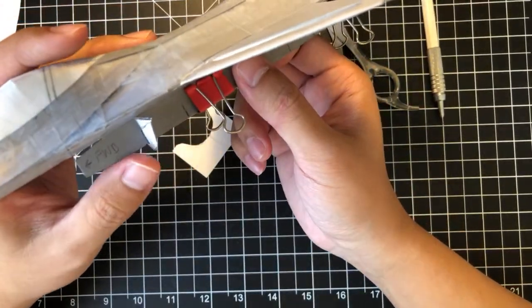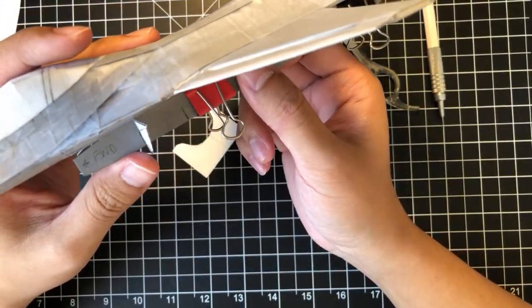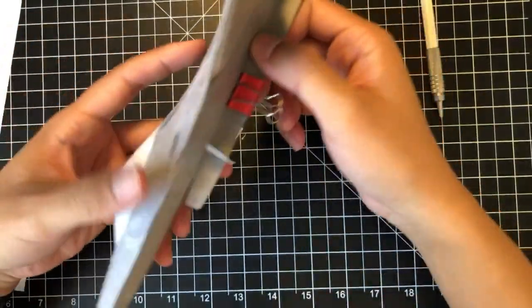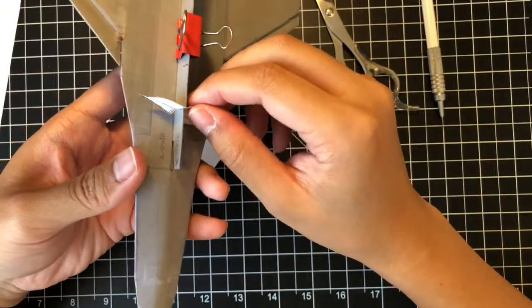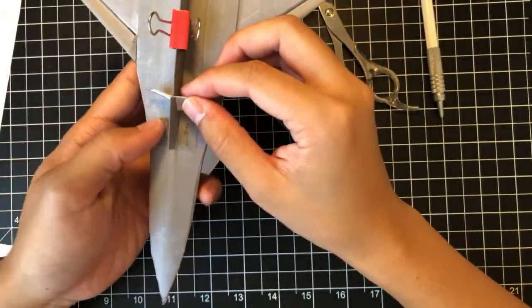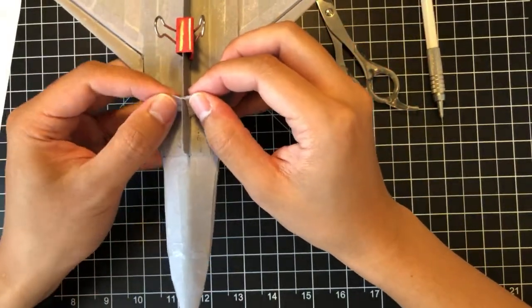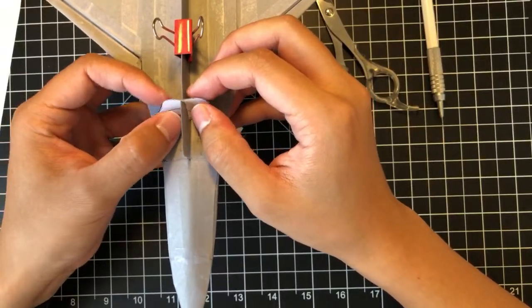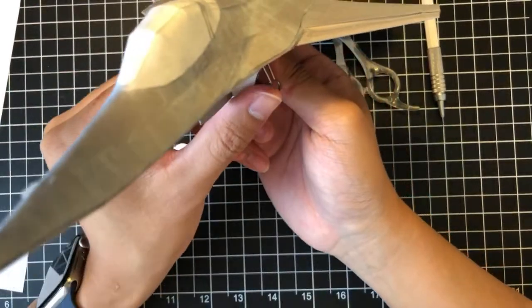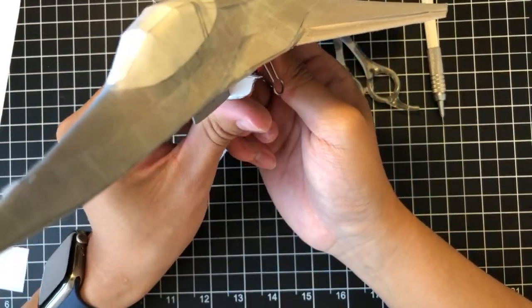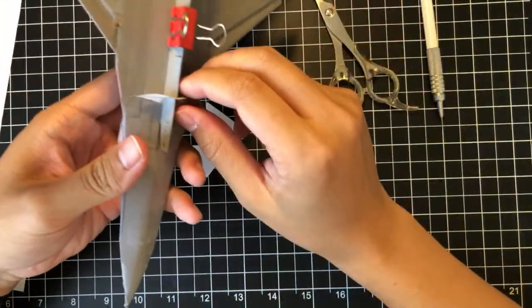Bad news is it doesn't fit too well. So we have a little extra material here, and I forgot to put in the tabs, right? But this excess might be acceptable to use as tabs.